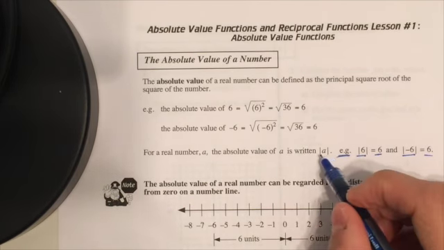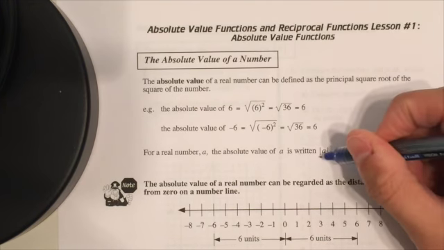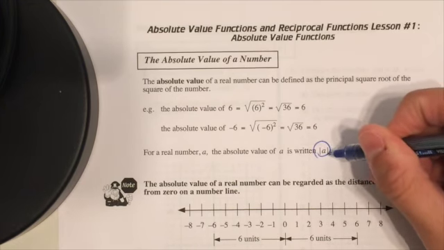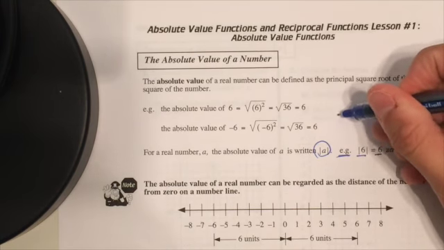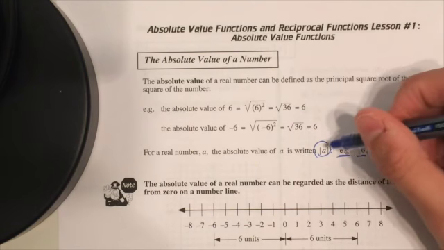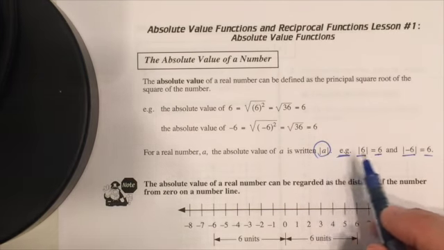Now what we have here are absolute value bars. If you look at these absolute value bars, the value of your number goes in the middle, and on either side of this value are your absolute value bars.